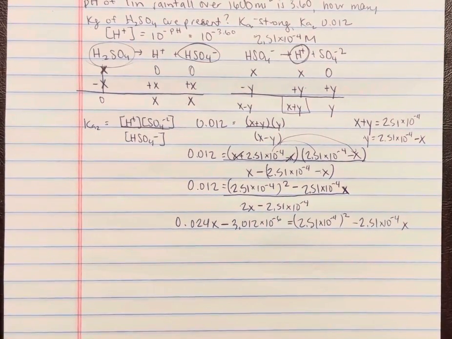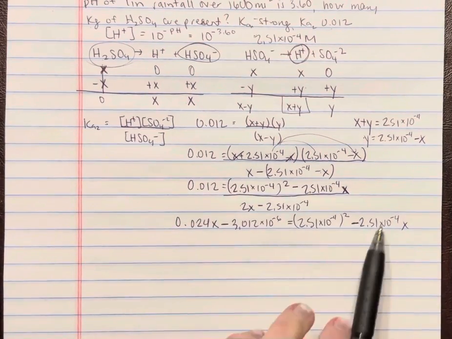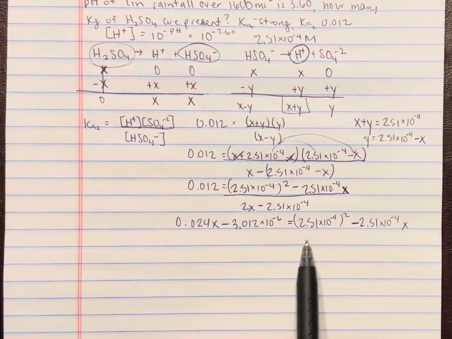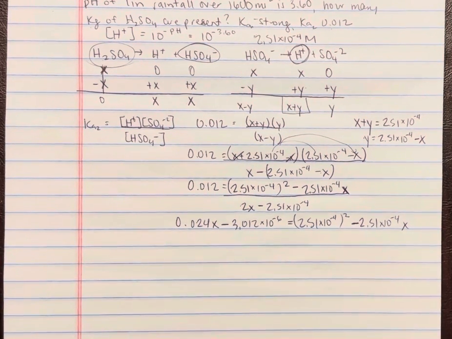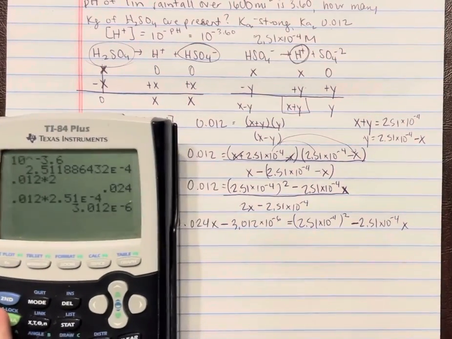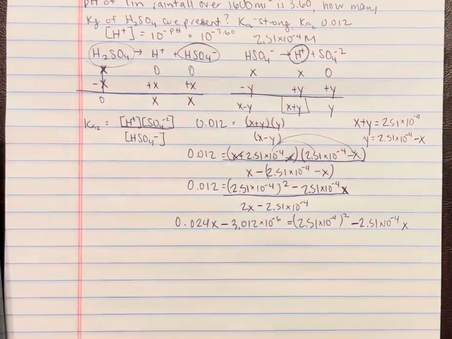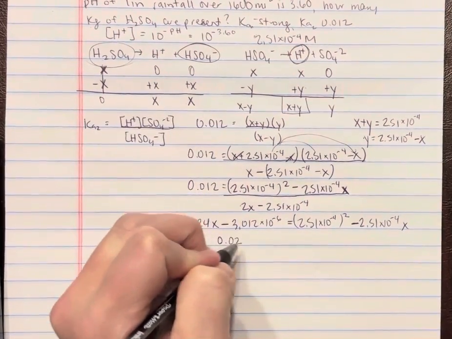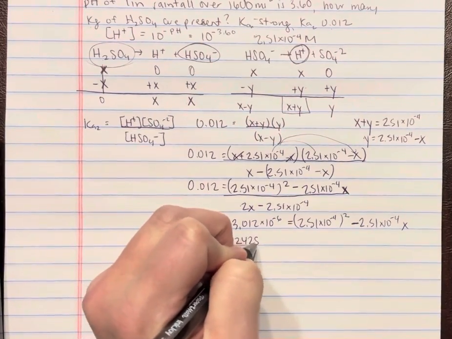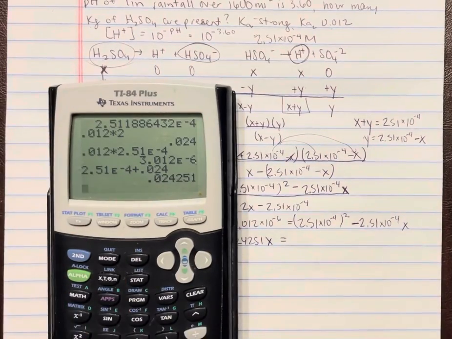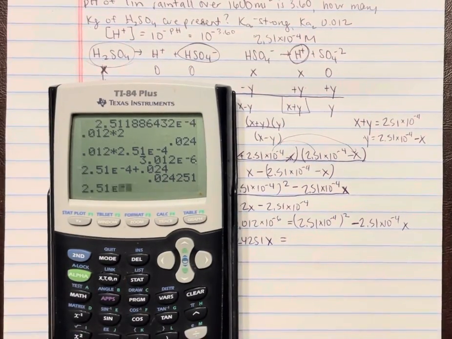Okay, so now we just need to combine our like terms here. Because I don't like negatives, I'm going to move my x's over to the left and my numbers over to the right. So let's get 2.51 × 10^-4 plus 0.024. That gives me 0.024251x.